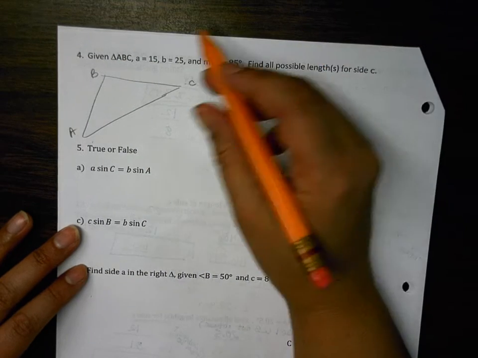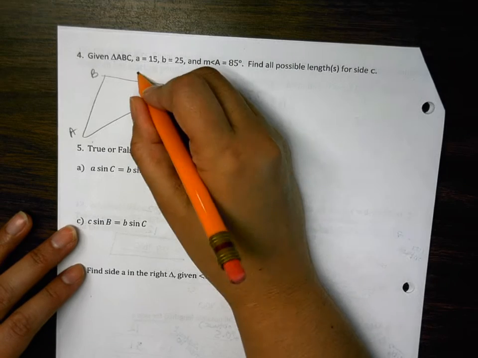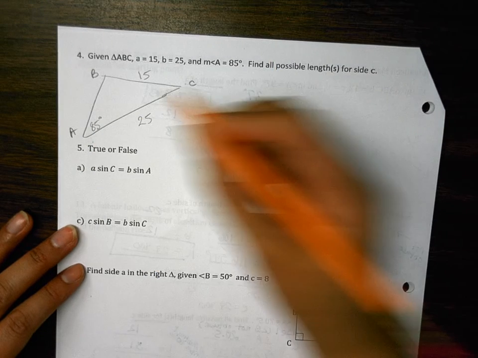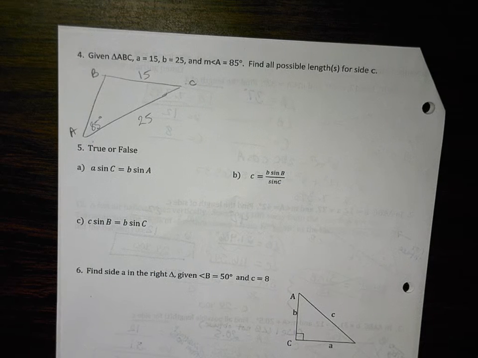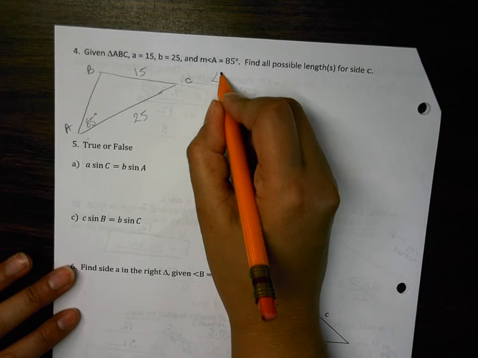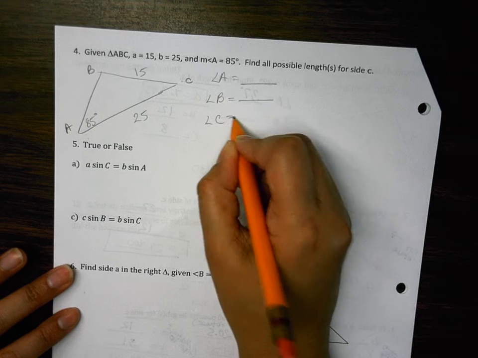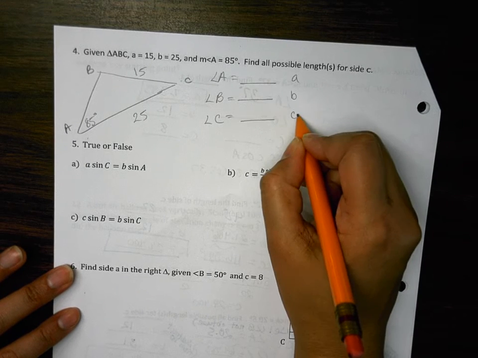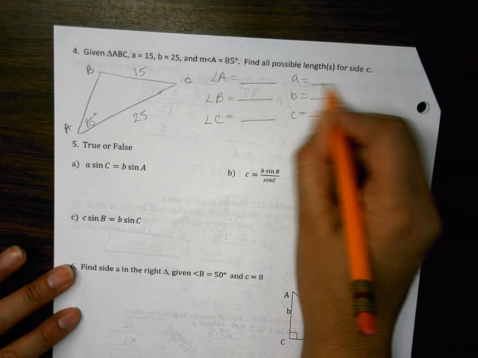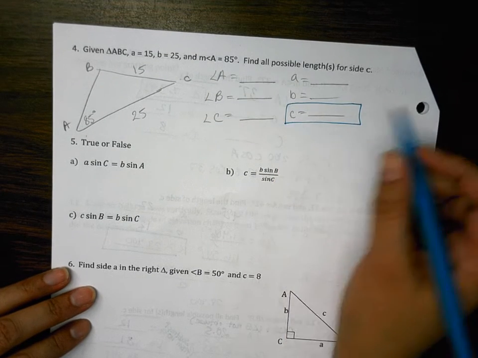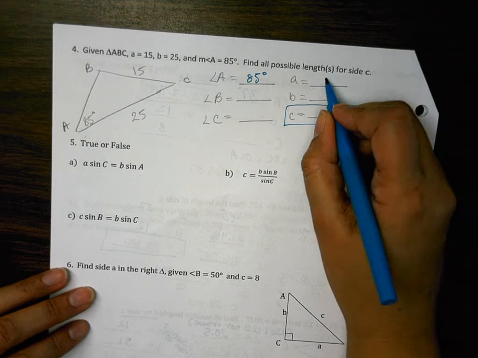Find all possible lengths for side C. Law of sines or law of cosines? Law of sines. Now, let me fill in my information and figure out, I'm looking for side C, and let's figure out what it is I have to find first.